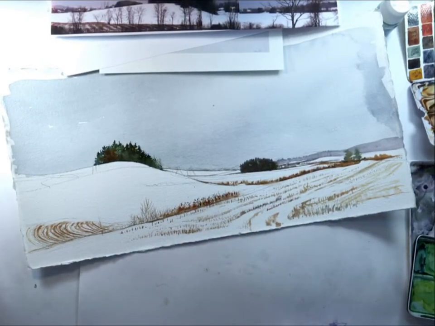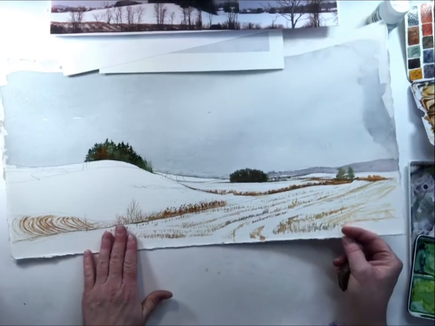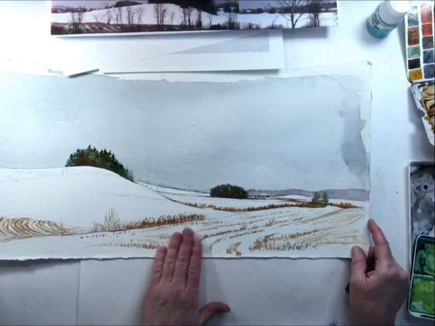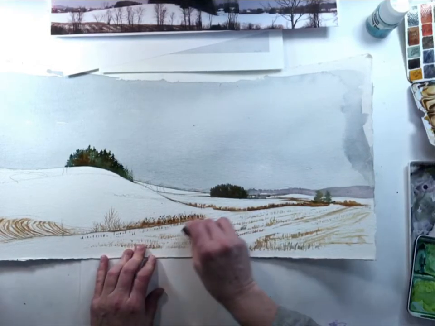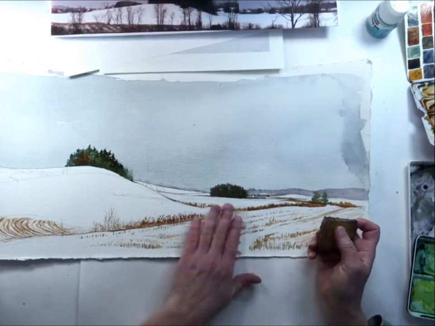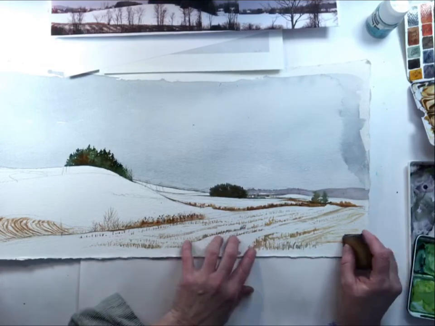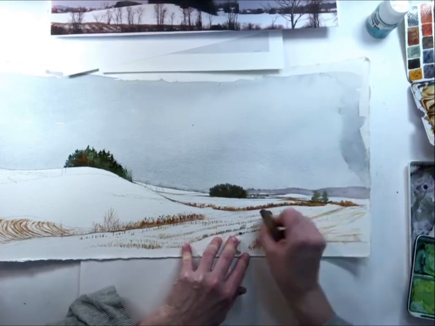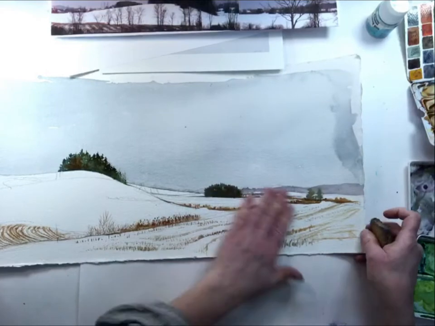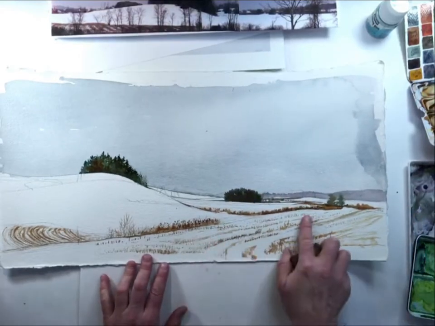You can't get it off. So don't forget to take it off before too long. Okay. All right. So I'm just going to scrub that off a bit. And you can see it did work quite a bit.